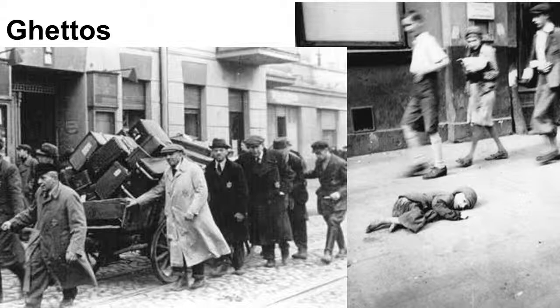In the bottom left, you have Jewish men moving all of their possessions into these very small areas that are extremely crowded. And in the bottom right, since there is little access to food, you have people starving to death. You have this very young child who is dying on the street. And as much as people would want to help, people don't have anything to help with.